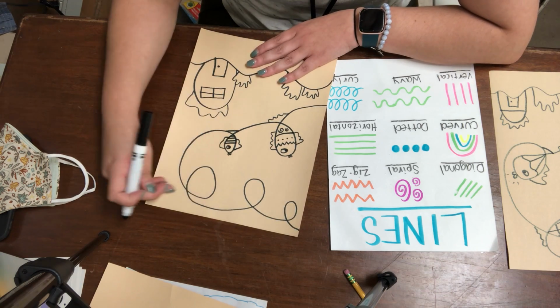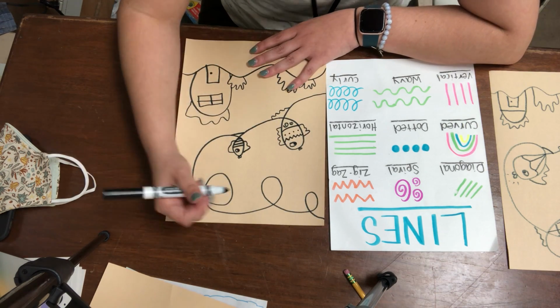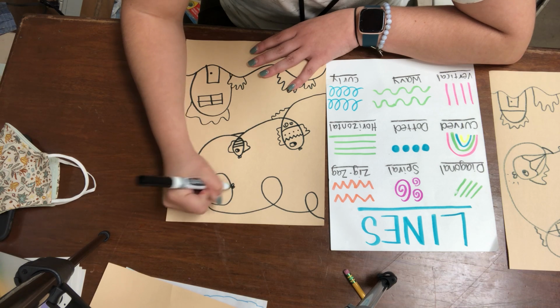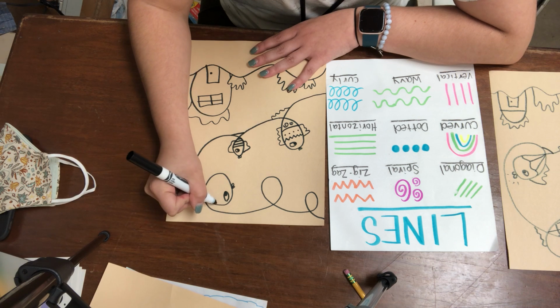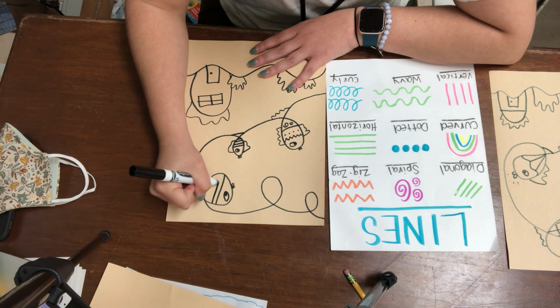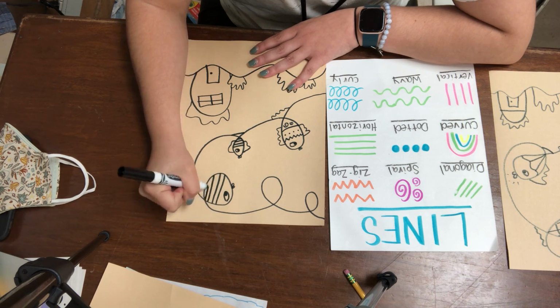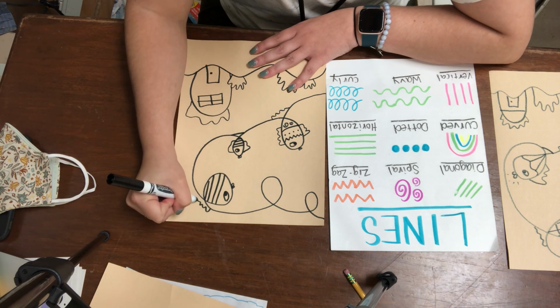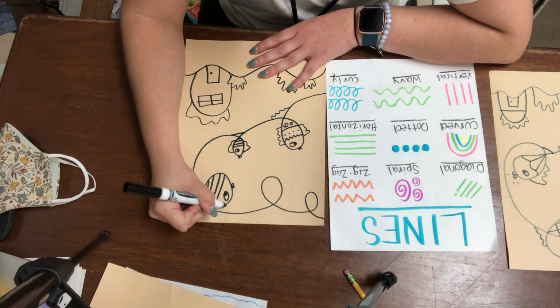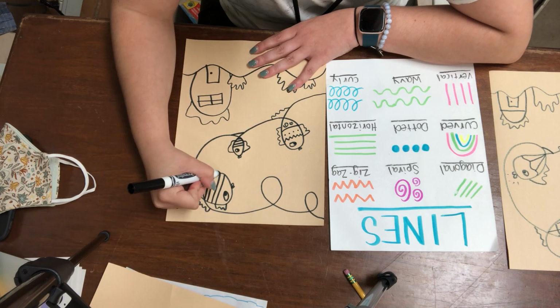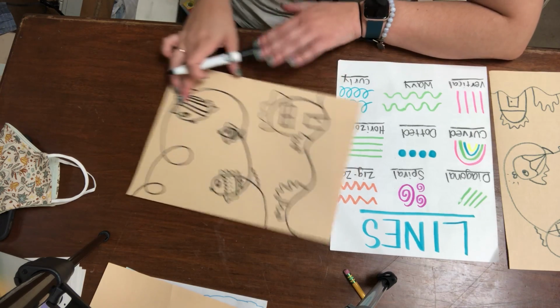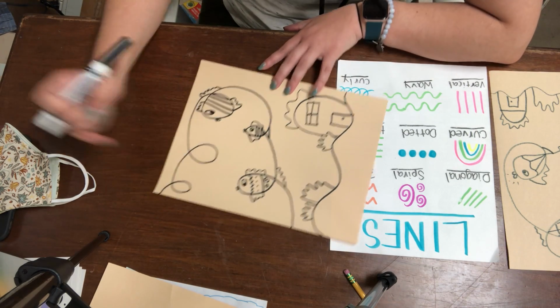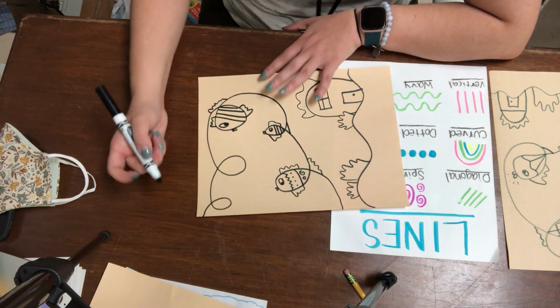This one is facing this way, so I'm gonna turn my paper back up. And I'll make my lips, my fish eye, and maybe this time I want diagonal lines on my fish. And I'll do a wavy line for the tail. He needs a top fin and a bottom fin. All right, now this one's gonna be facing this way because his tail's at the back.